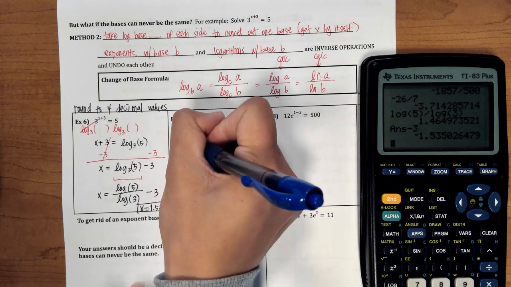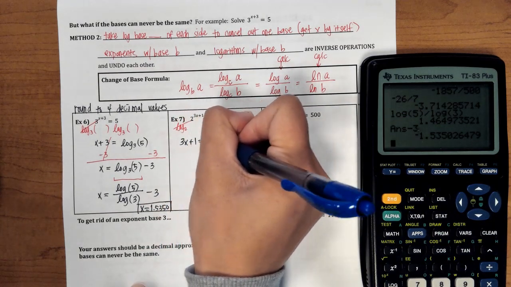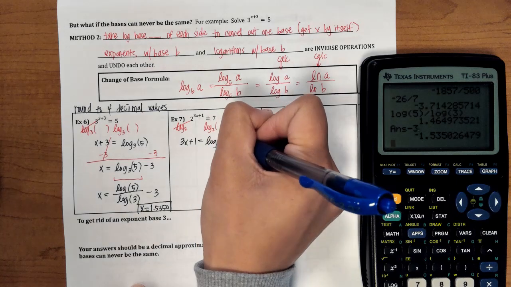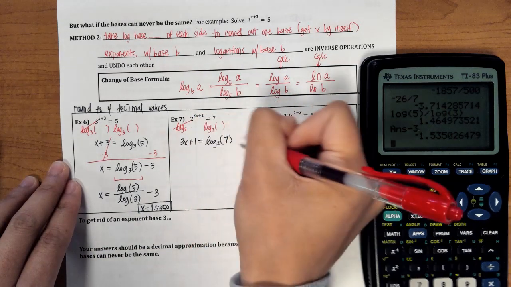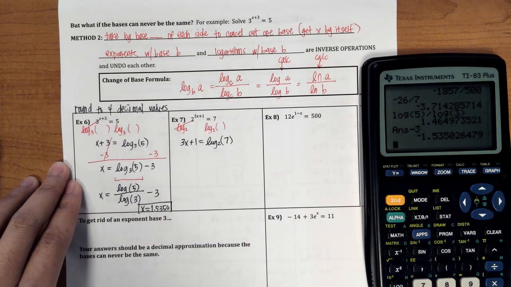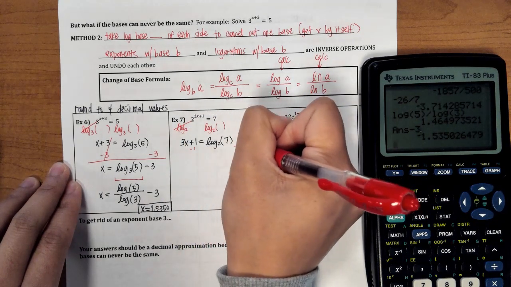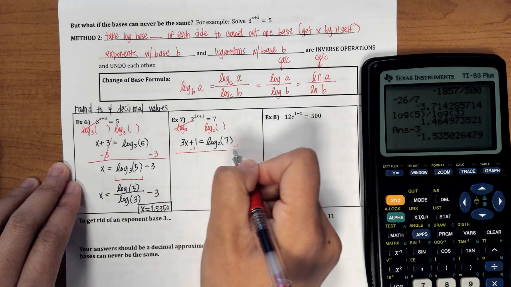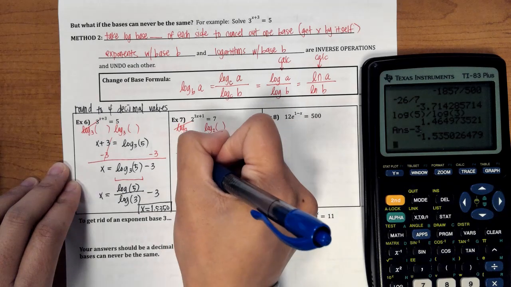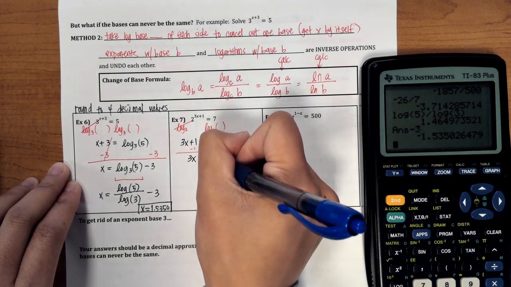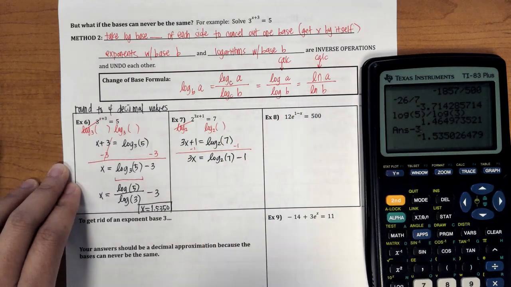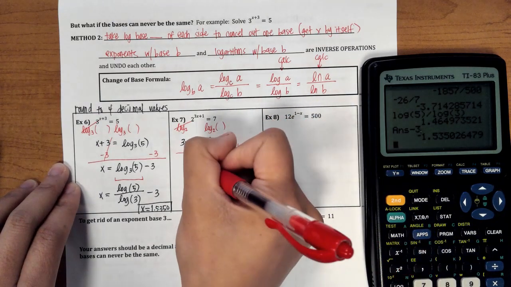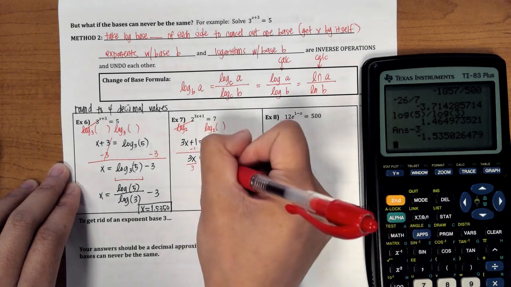So that gives me 3x plus 1 equals log base 2 of 7. I'm going to subtract 1 on both sides. I'm going to write it super small here. Then I'll have 3x equals log base 2 of 7, close parentheses with the 1 on the outside, minus 1, and then divide by 3.